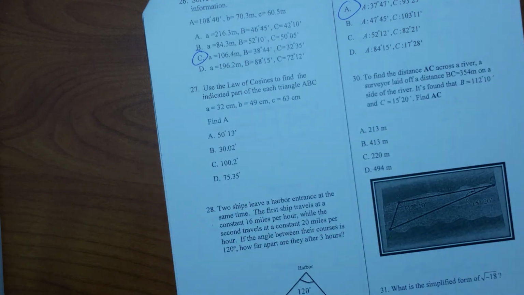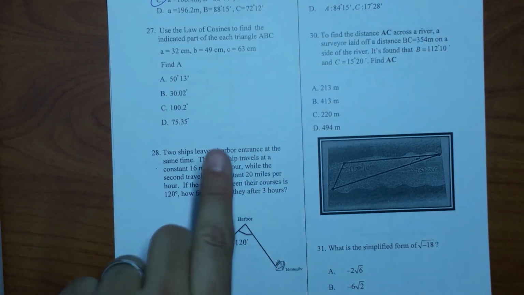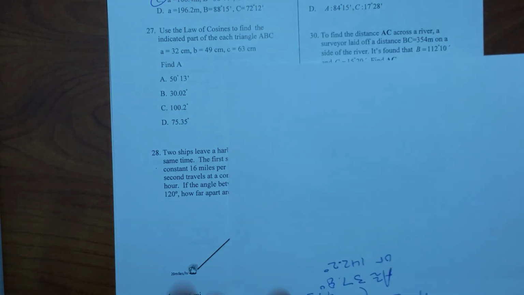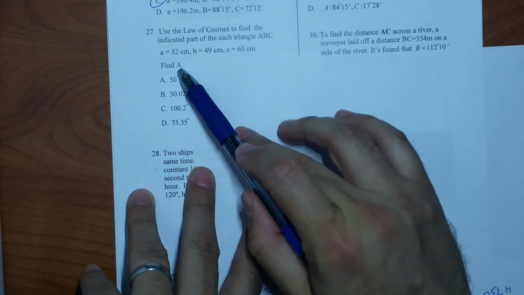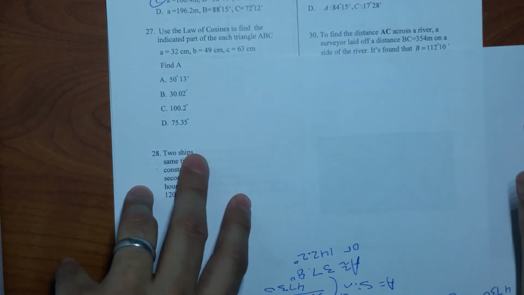Anyway. So let's take a look at 27. So 27, here's another one. This one is going to be law of cosine. Now this one's going to be a law of cosine, but I want you guys to help me out here. We're going to try and find big A. There are no other angles here.